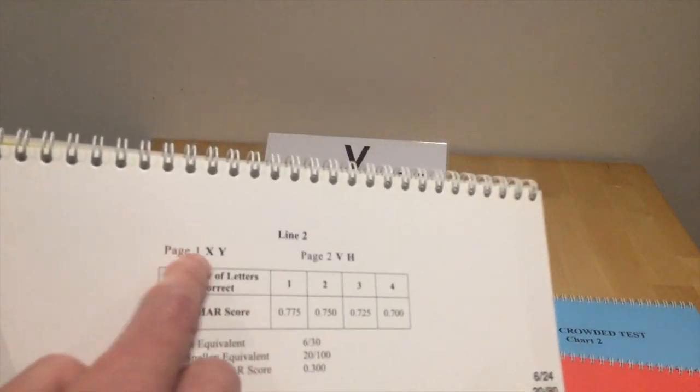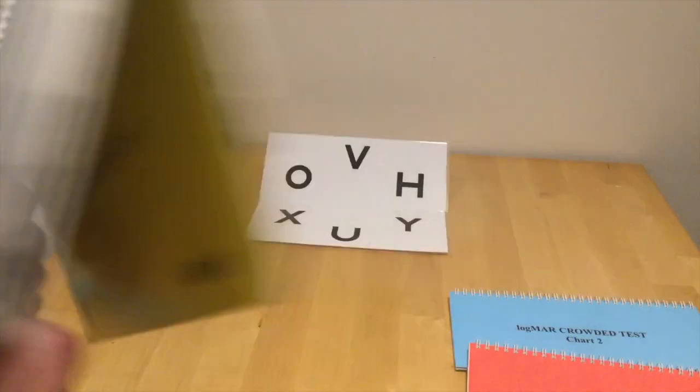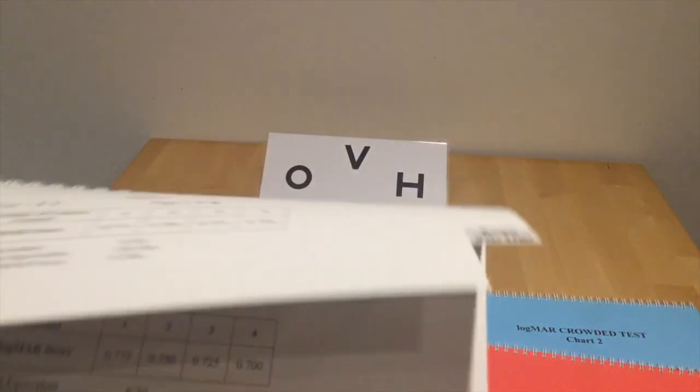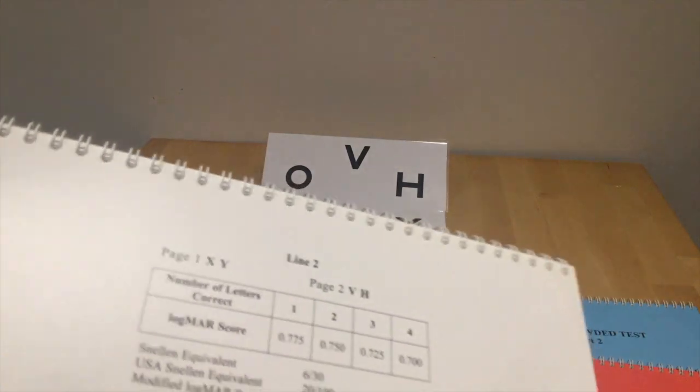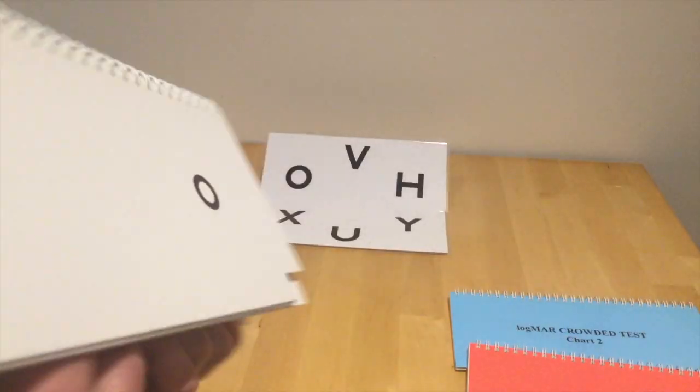So the next one, again, it's on 2 pages. We can tell X and Y should be on this one. Oh, that's not. What happened there? There's X and Y, and then V and H. So again, 0.775 if you get 1 right, and so on. Next one, 6/24, page 1, V and O, which is correct, and then page 2. So you can see it's well spaced out letters, very, very simple.